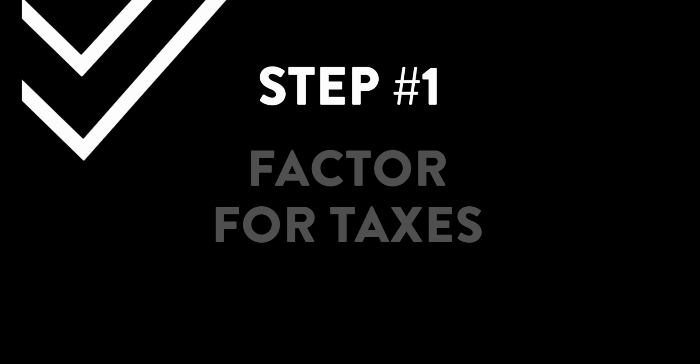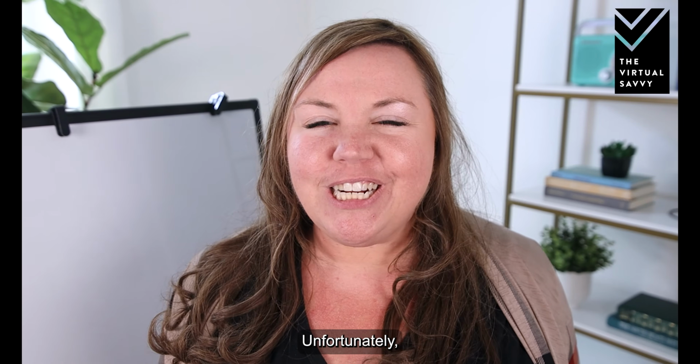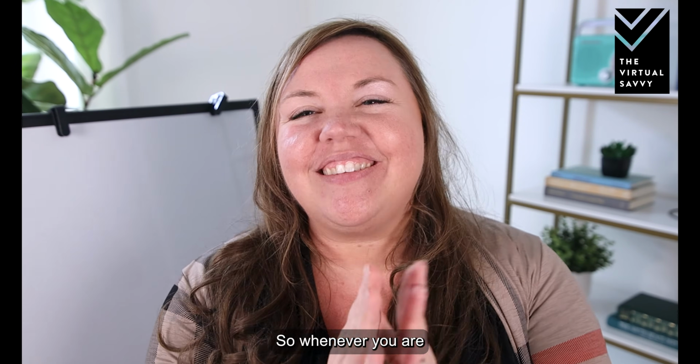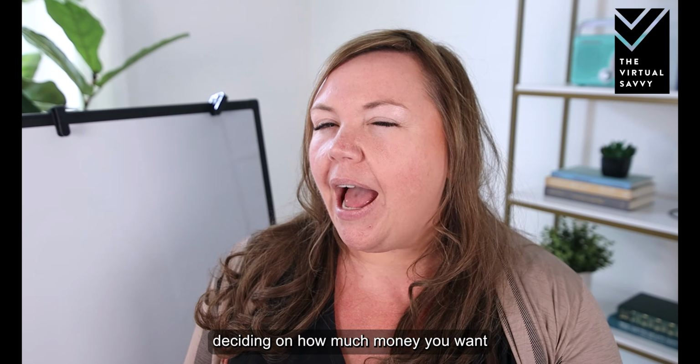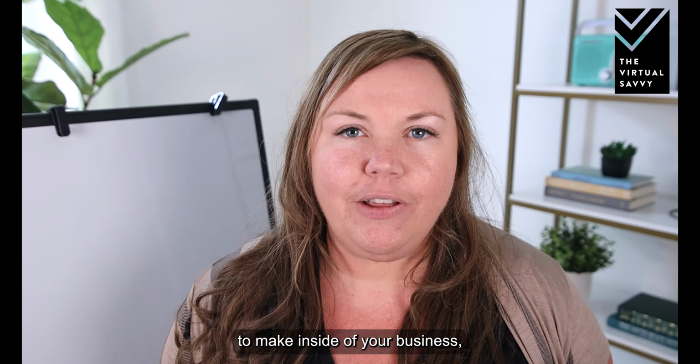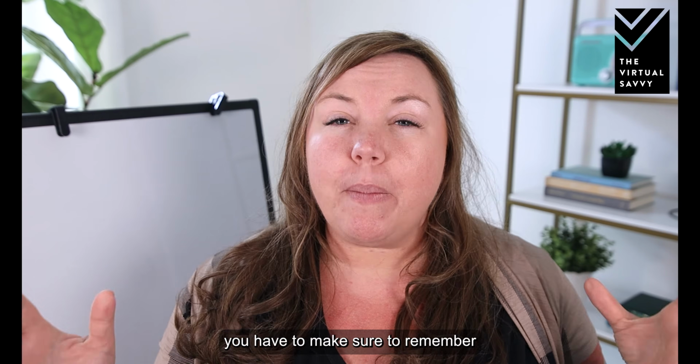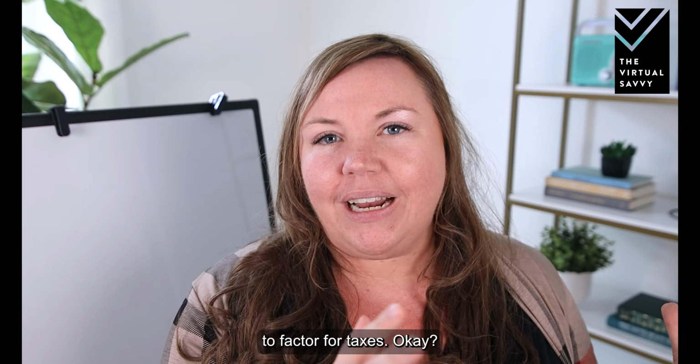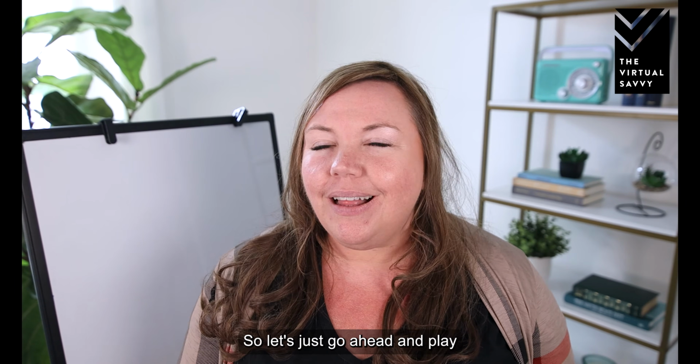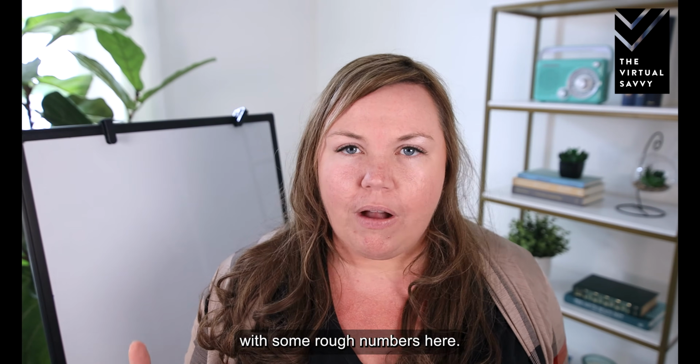Step number 1 is to factor for taxes. Unfortunately, none of us can avoid taxes, right? So whenever you are deciding on how much money you want to make inside of your business, you have to make sure to remember to factor for taxes, okay? So let's just go ahead and play with some rough numbers here.